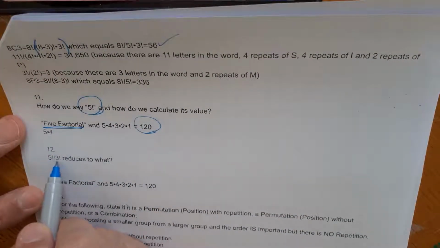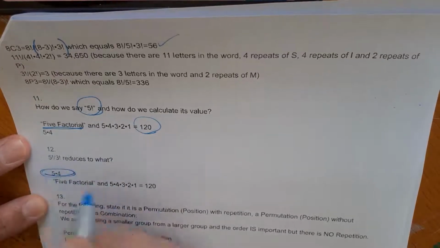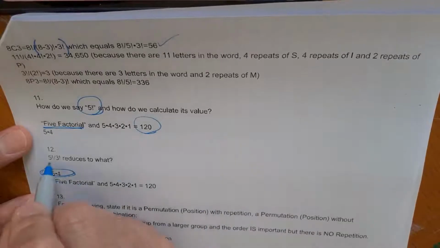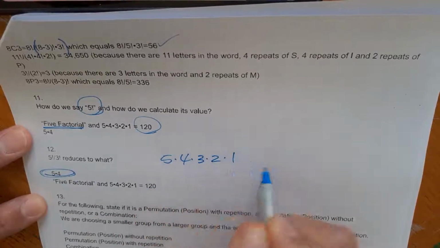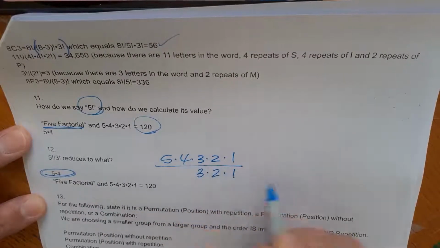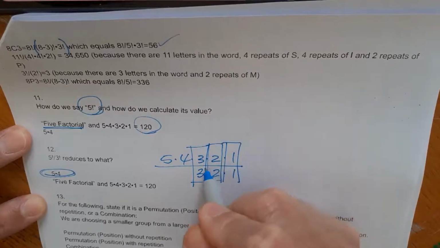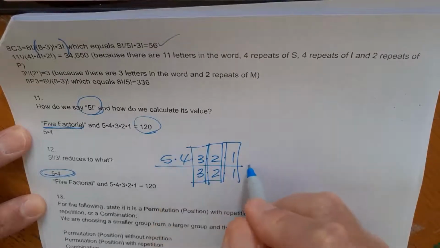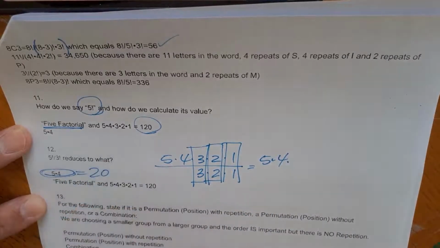5 factorial divided by 3 factorial reduces to what? 5 times 4. I'm going to tell you the answer first and then explain how it works. If 5 factorial is 5 times 4 times 3 times 2 times 1, and it's divided by 3 factorial, 3 times 2 times 1, these all cancel, each being 1, and multiplying 1 times 1 times 1 is 1, and what's left? 5 times 4, or we could have said equals 20 here. All right.